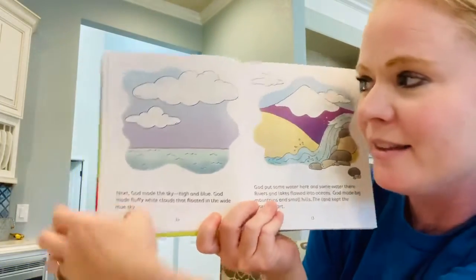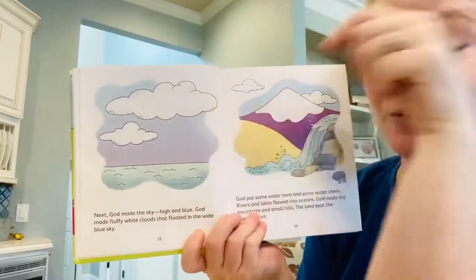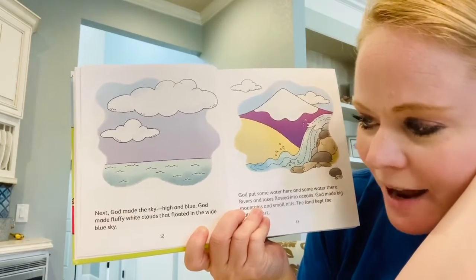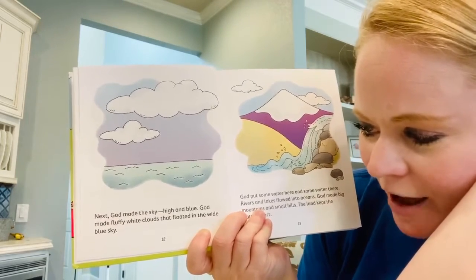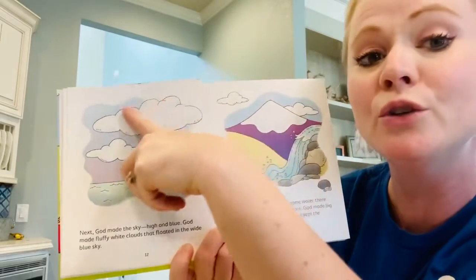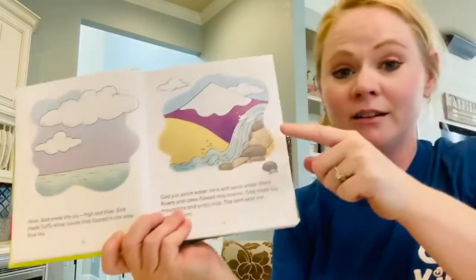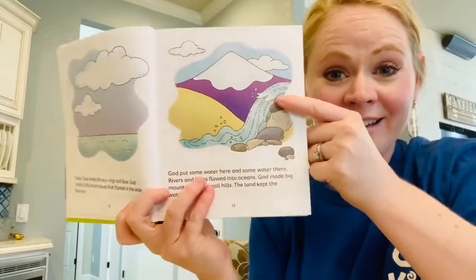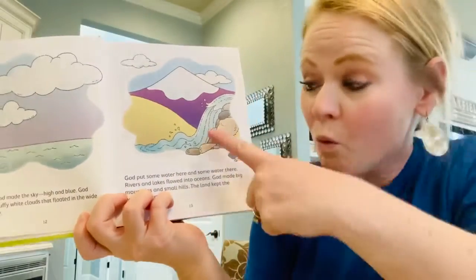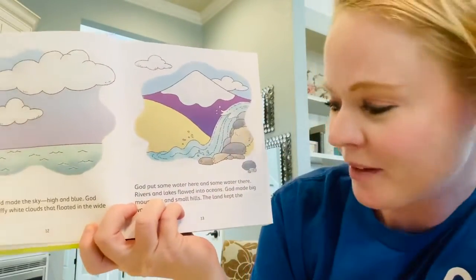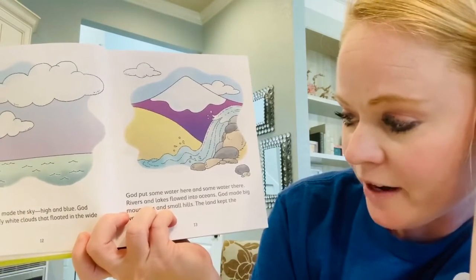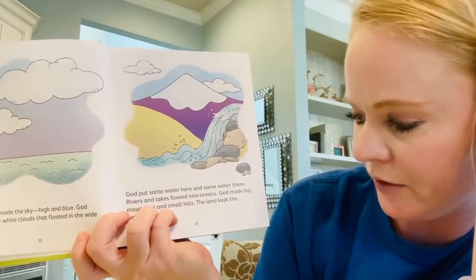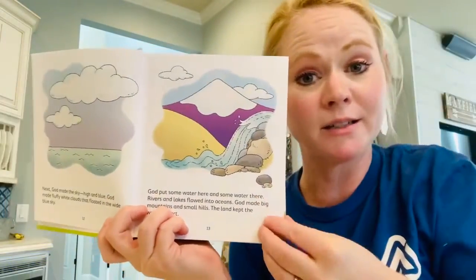Next, God made the sky. What do you see? Do you see the clouds? High and blue, God made the fluffy white clouds that floated in the wide blue sky. What do you see here? What did God make next? God put some water. Did you say water? God put some water there. Rivers and lakes flowed into oceans. God made big mountains and small hills. The land kept the waters apart.